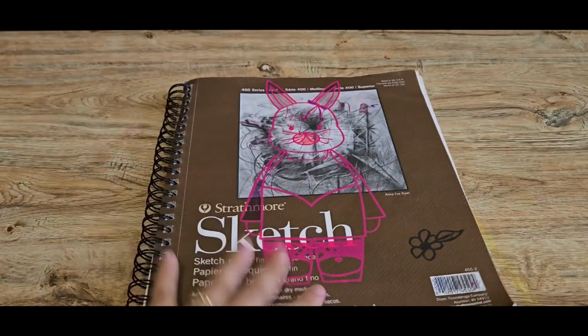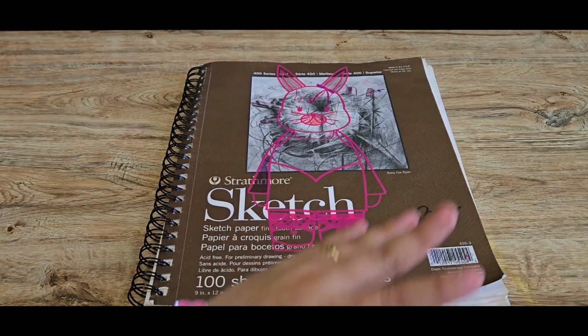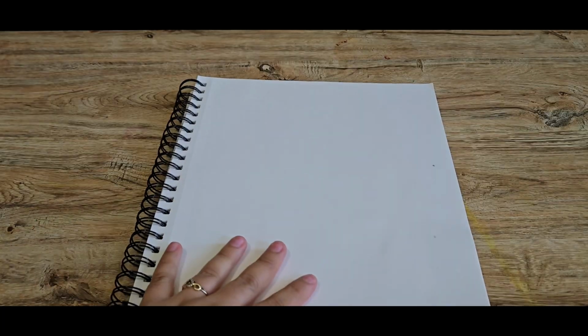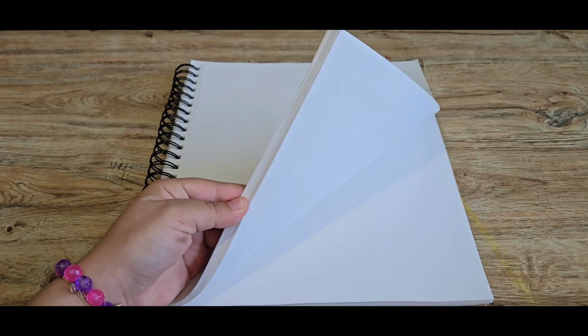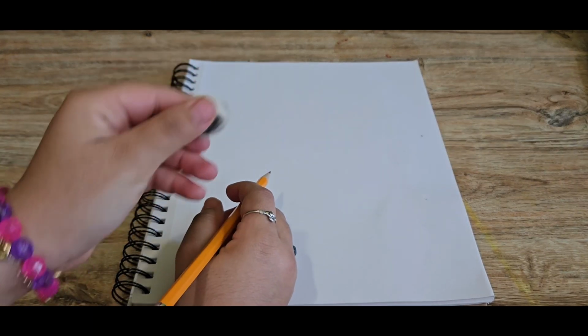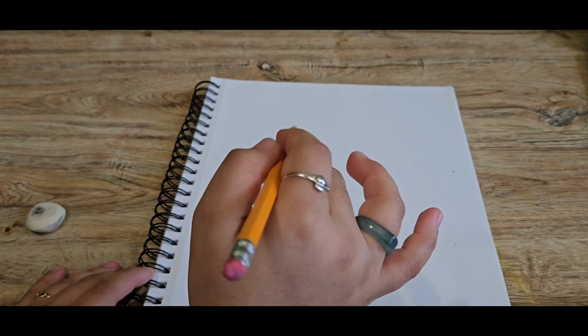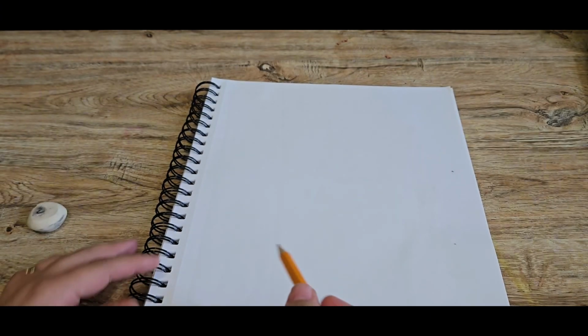This is the sketchbook I use to sketch my comic. There's a fresh page in here. Okay, I found my pencil and my eraser, and I'm going to sketch for The Love Quest episode 5.